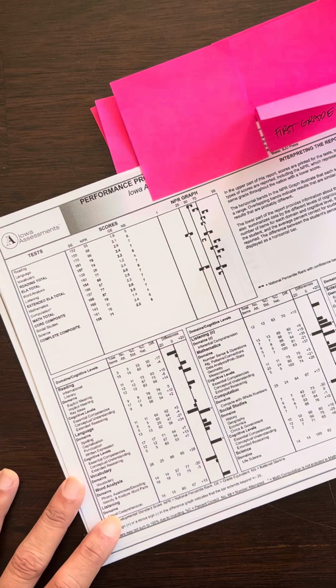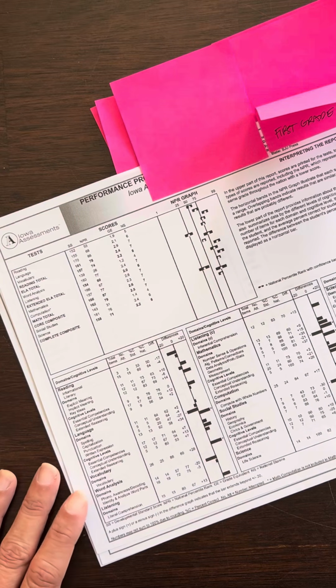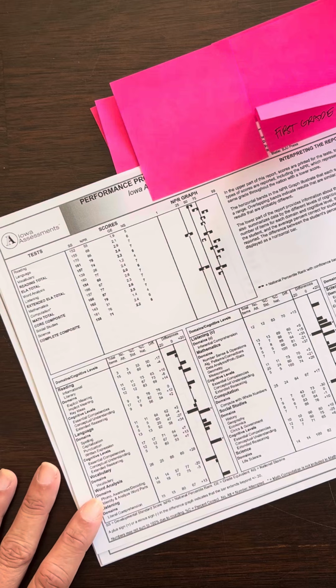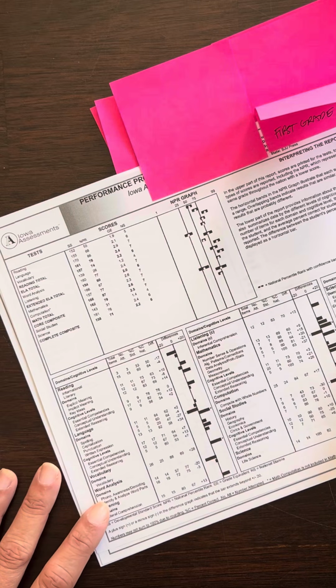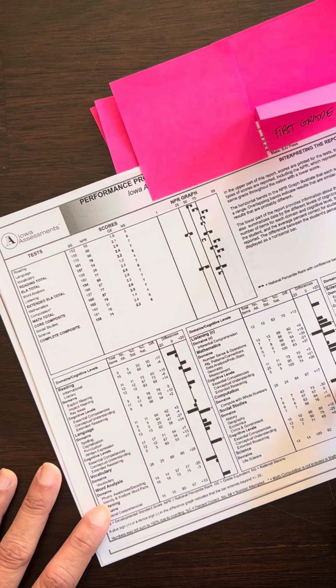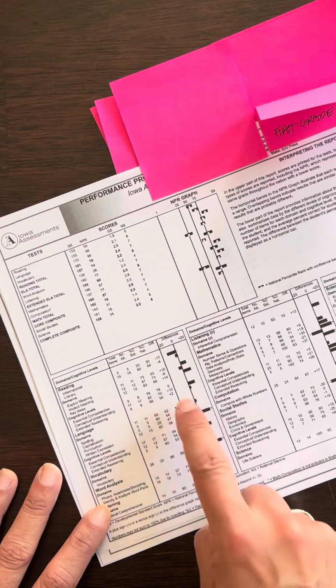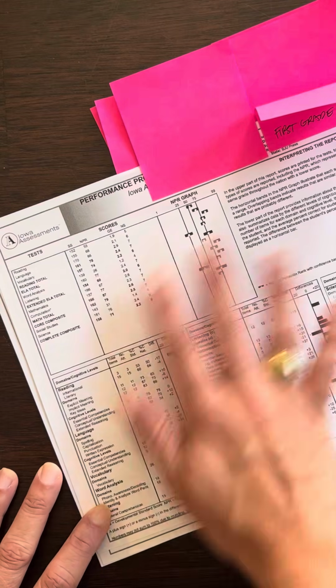So what does this tell you if you're a homeschooling parent and you're trying to decide what to do for your student? Maybe you want to work on earth and space science. Maybe you want to work on history. Maybe you want to work on geometry, punctuation, things like that. So that's the purpose of this test for me.